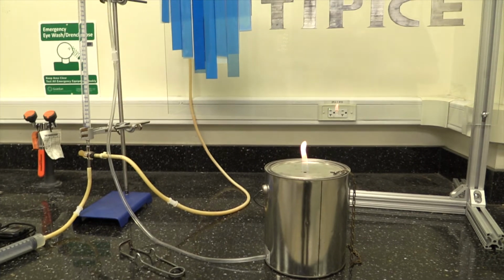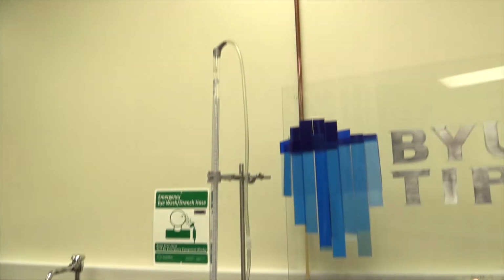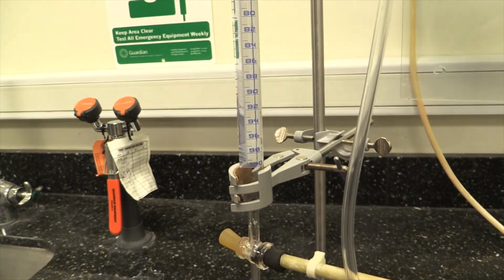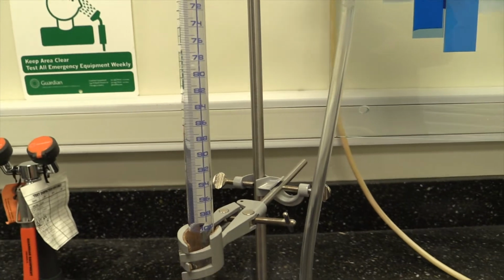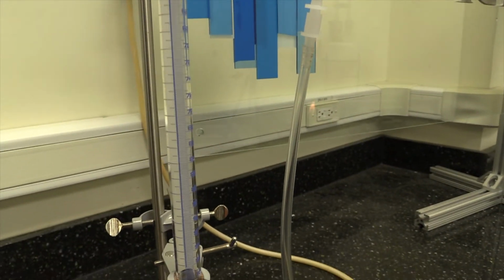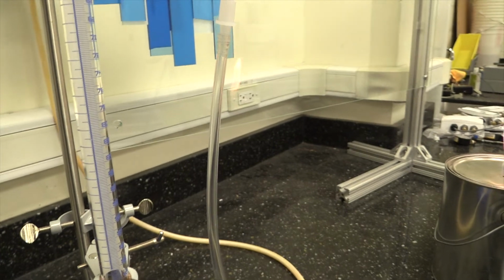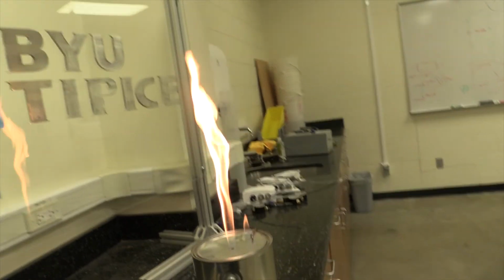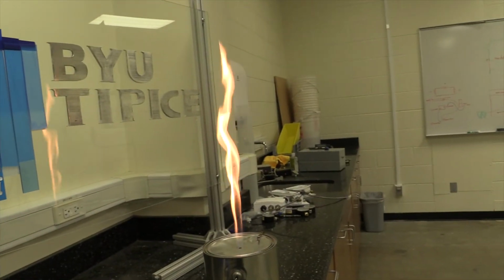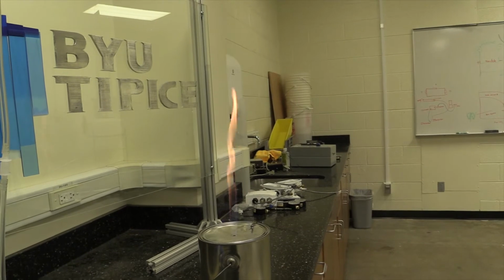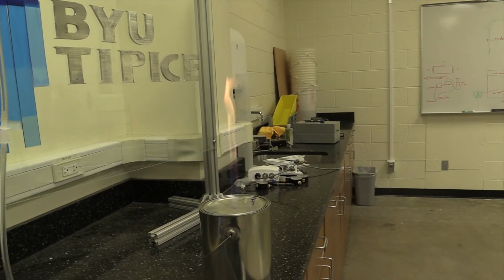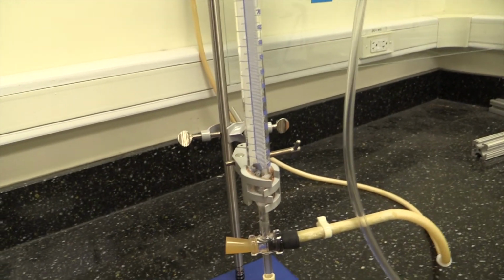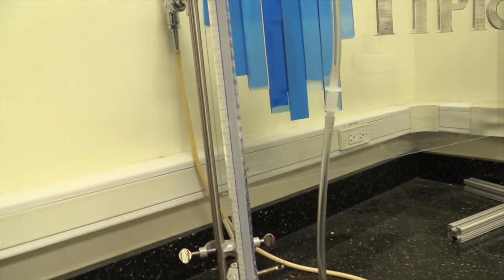Here's our flame with the can connected to the bubble buret. Here's our bubbles. You can see those, that's about the rate. Put a few bubbles in here. You can see when I increase the bubbles the flame will also get pretty high, depending on how I turn it up. It's kind of cool. And then see how fast our bubbles are moving. They're moving pretty fast, you can't even see them.